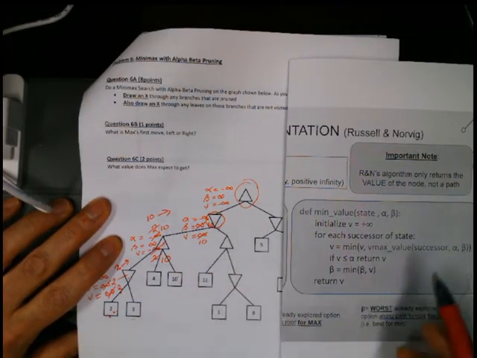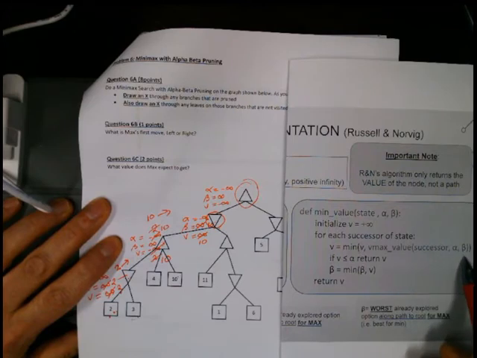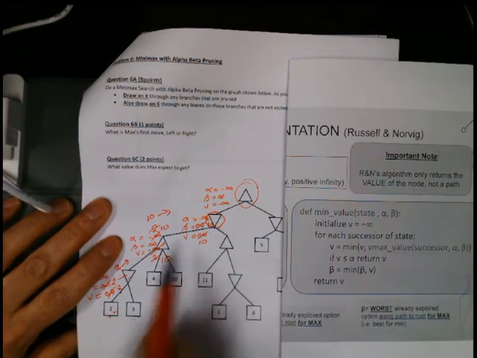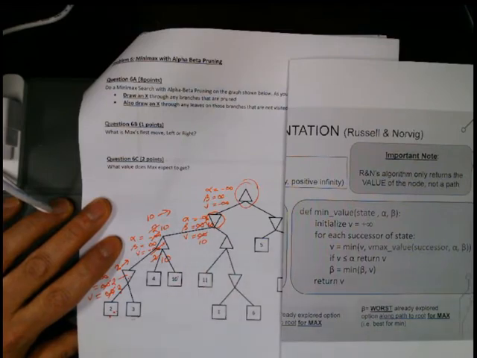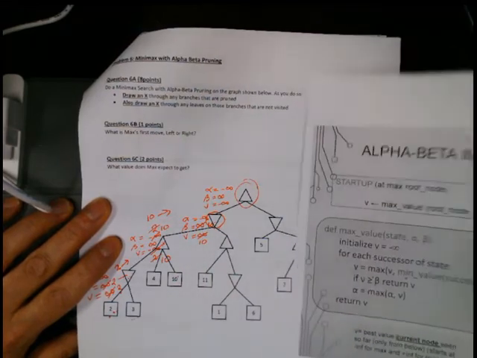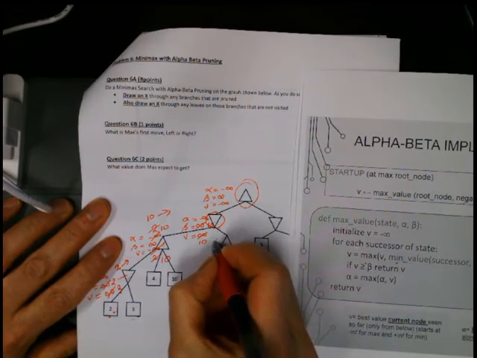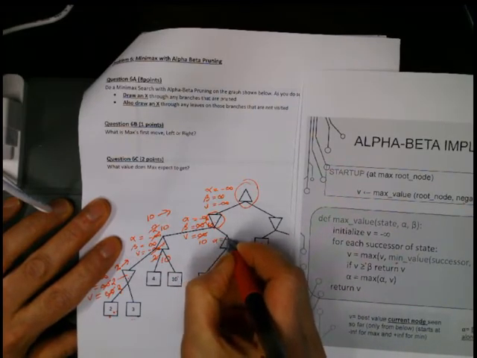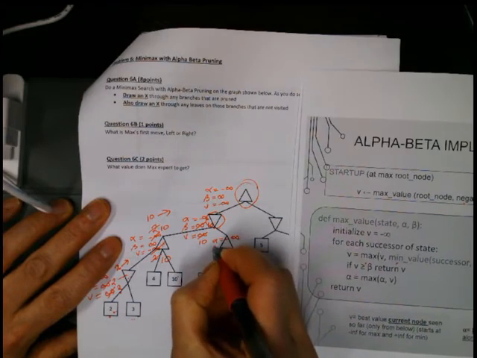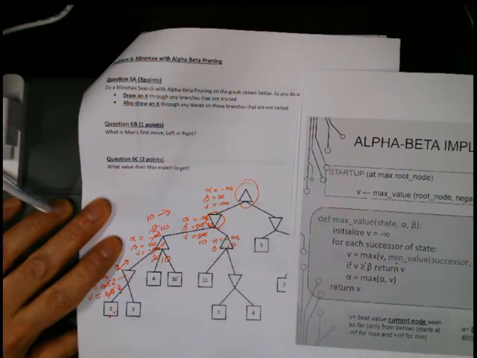And now we run the same thing on the next child, but notice we're passing down alpha, which is still negative infinity, but beta is 10, right? So we are going to run the max on here with alpha negative infinity and beta 10.